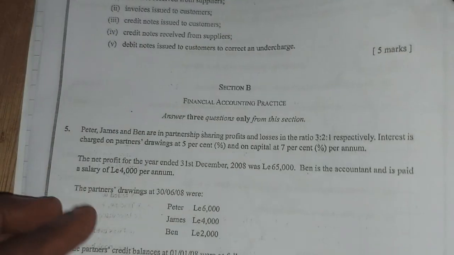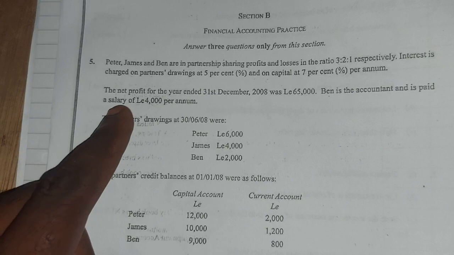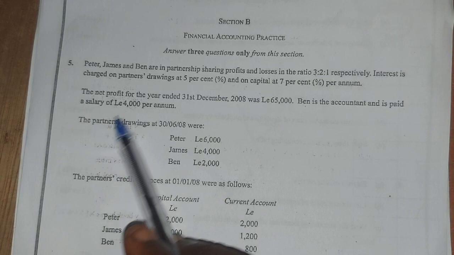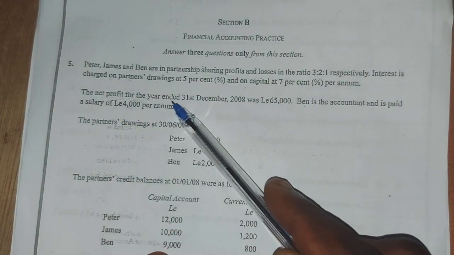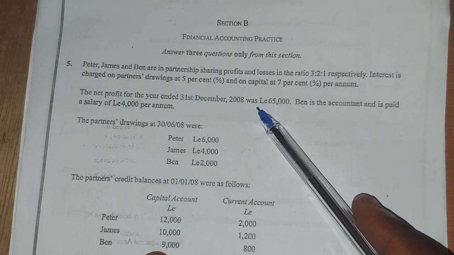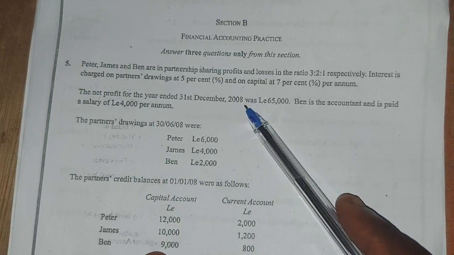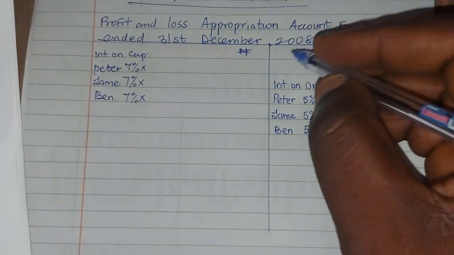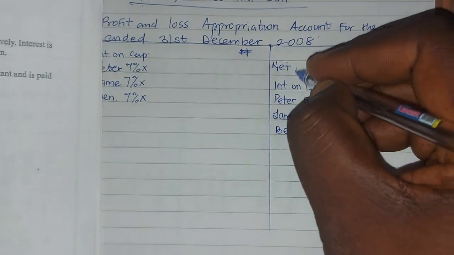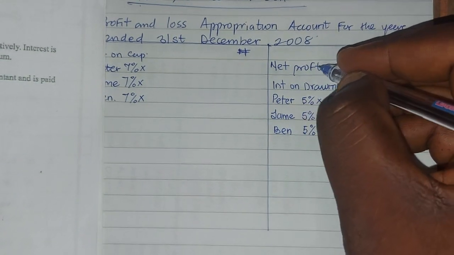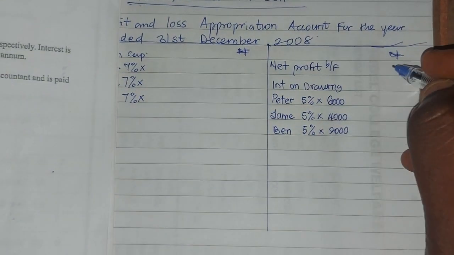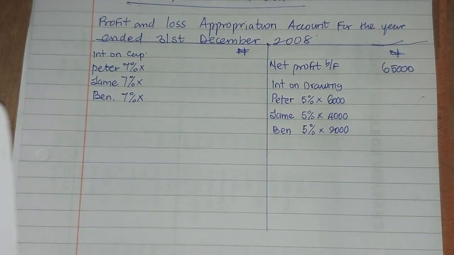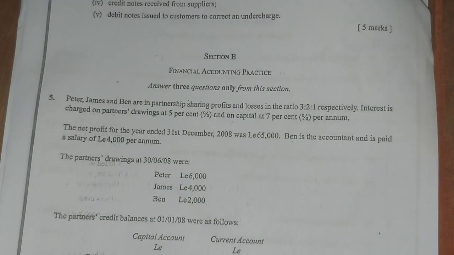Then you continue. Then you are told that the net profit for the year ended 2008 was 65,000. Do you see the way I'm taking the question, as you are taking the question? So the net profits will come here: net profits brought forward, that is 65,000.